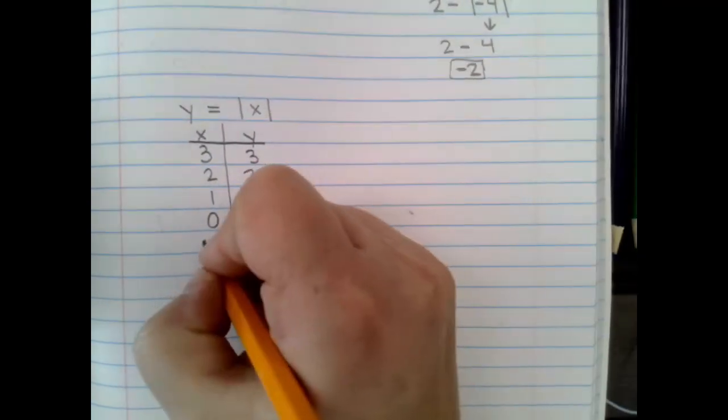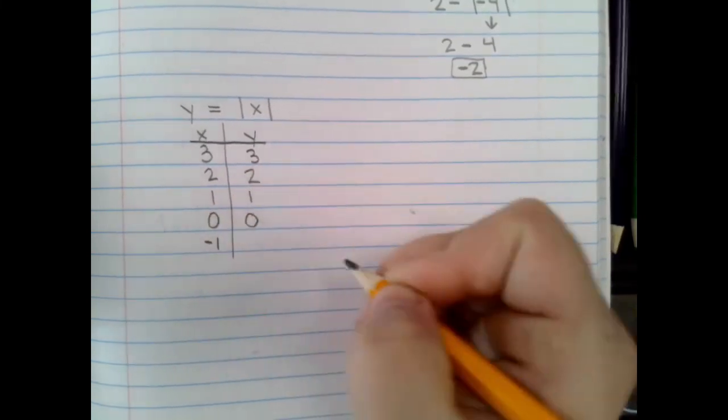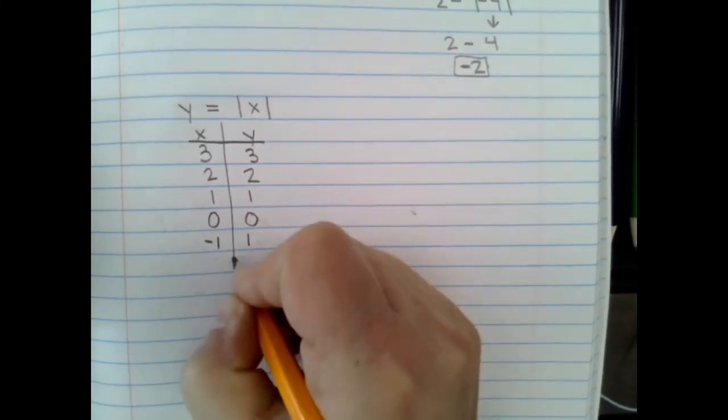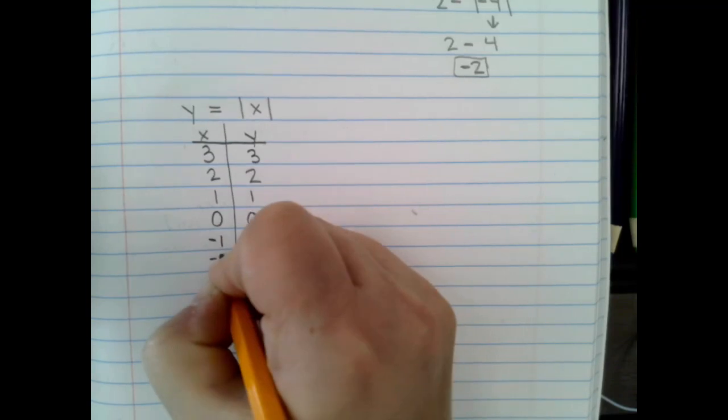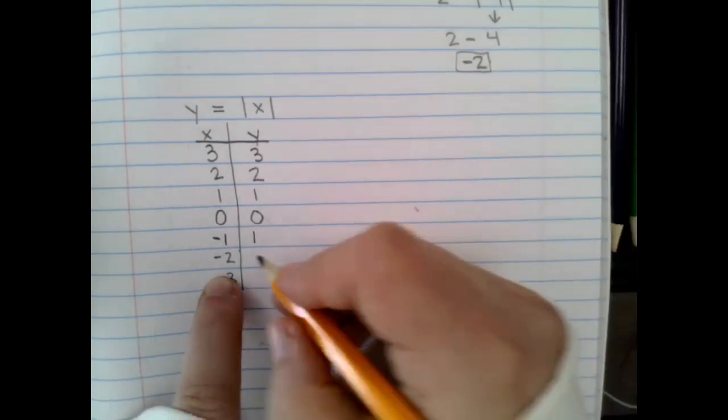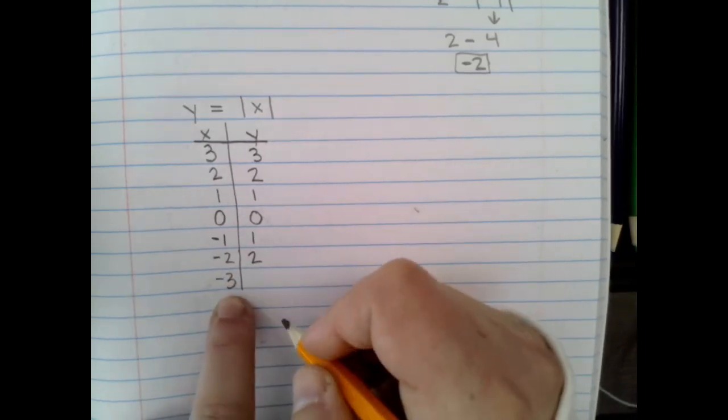What about when I do negative 1? What's the absolute value of negative 1? Positive 1. Good. Let's just do negative 2 and negative 3. What would be the absolute value of negative 2? 2. And absolute value of negative 3? 3.